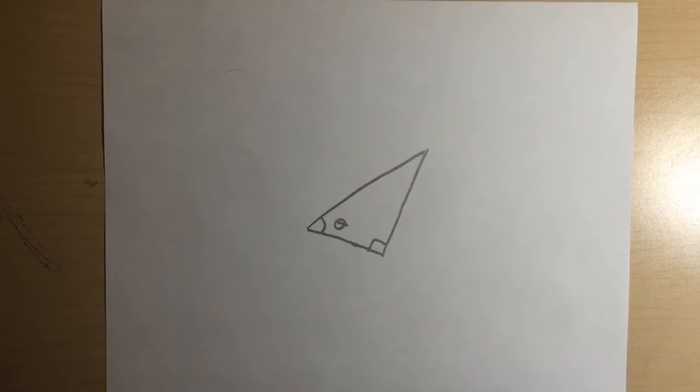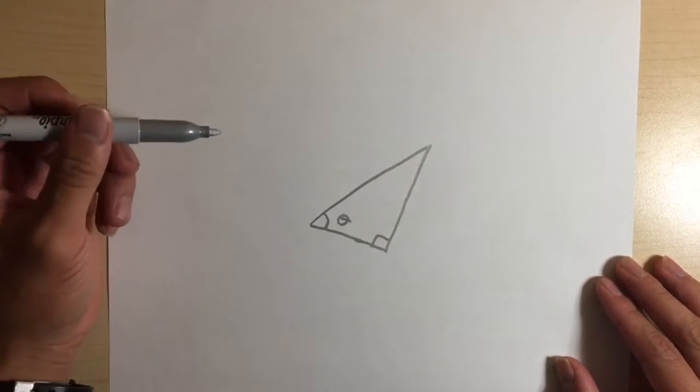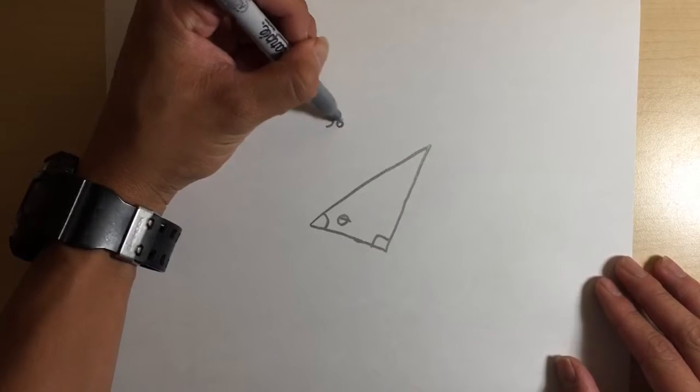So now that we know how the unit circle works, I want to go back and address a regular triangle with functions.